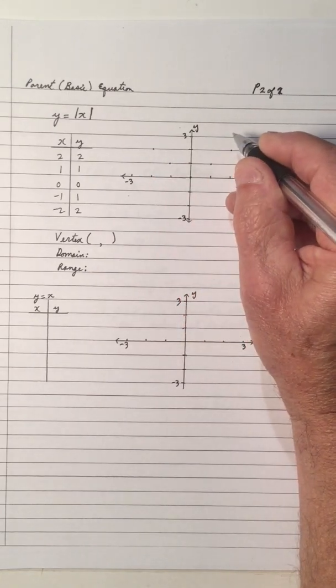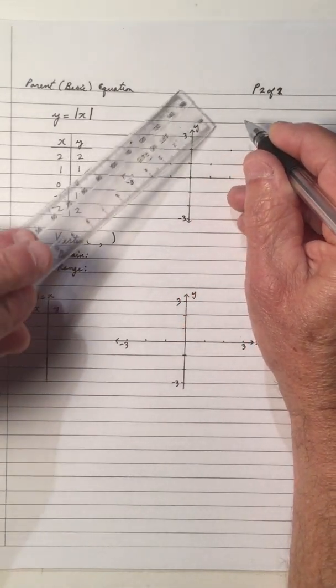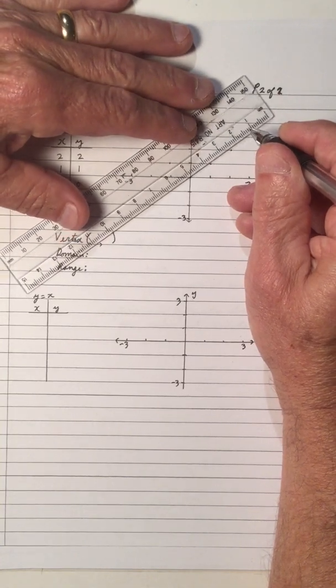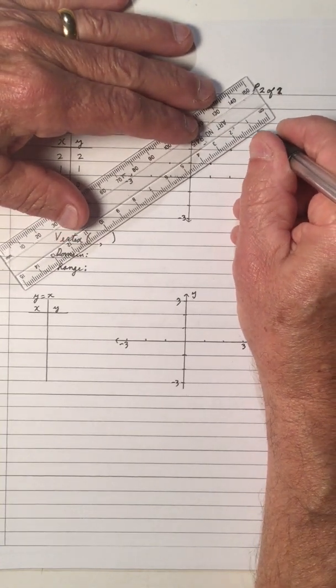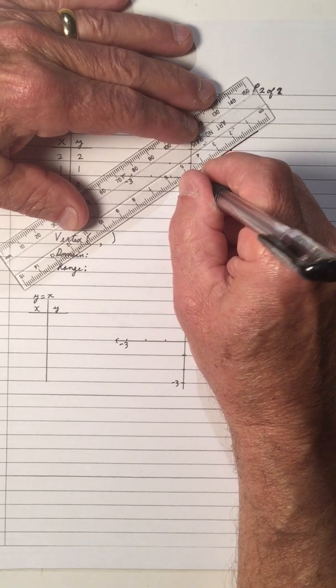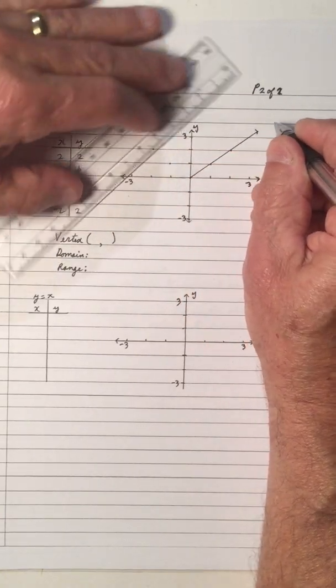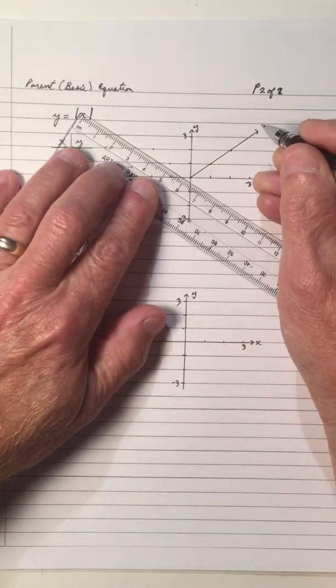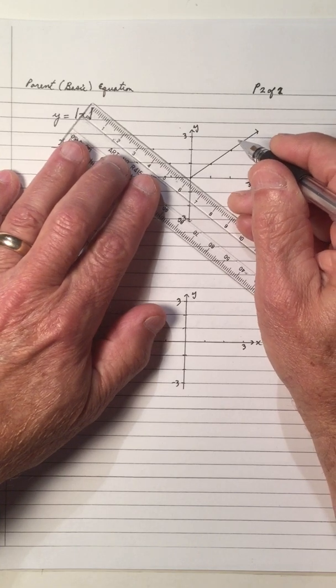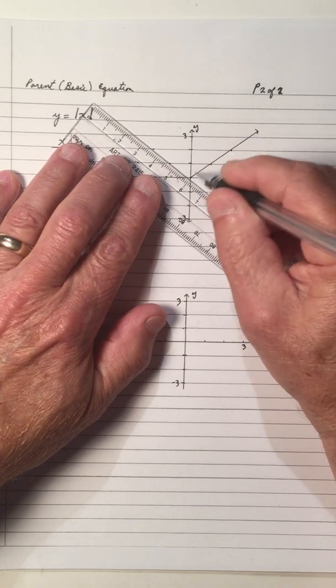And so you notice the absolute value function is like a parabola, but they're straight lines. There it is right there. I only did a few ordered pairs to illustrate that. This is the basic one.